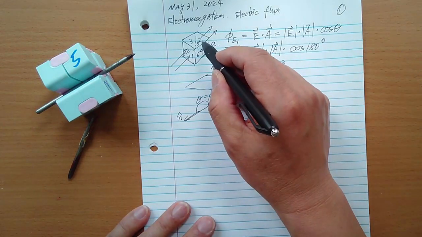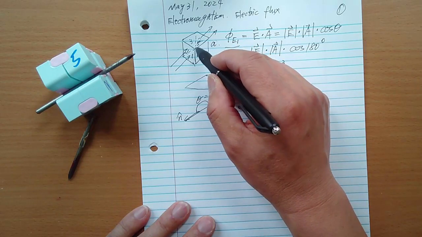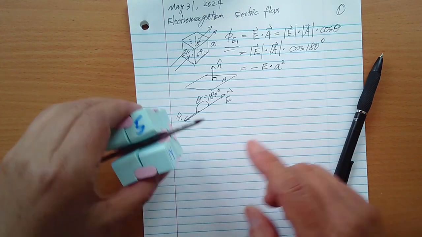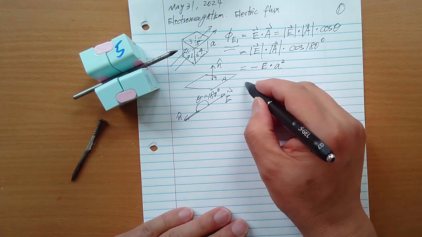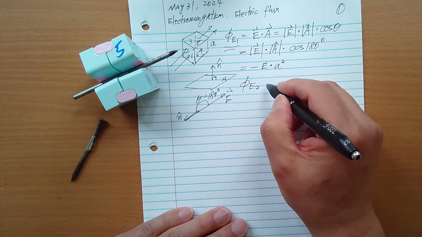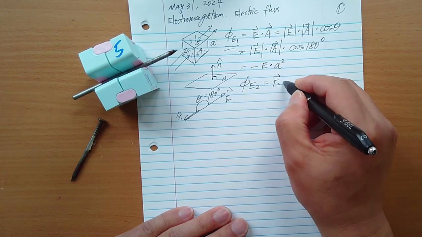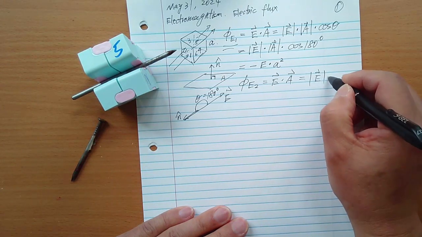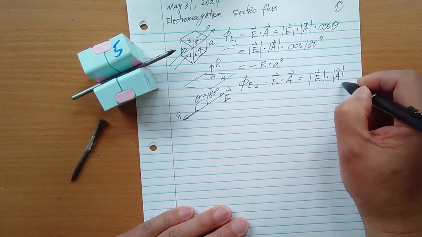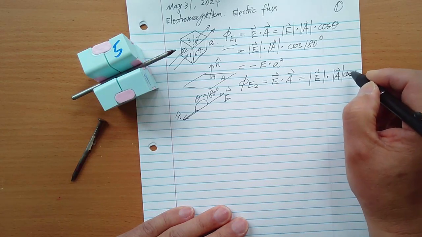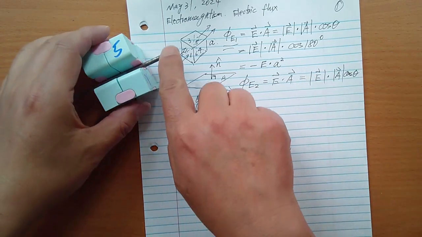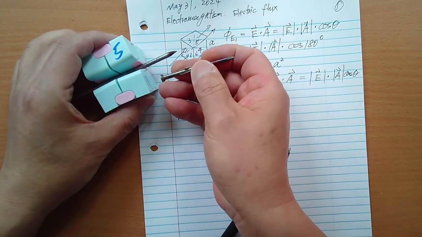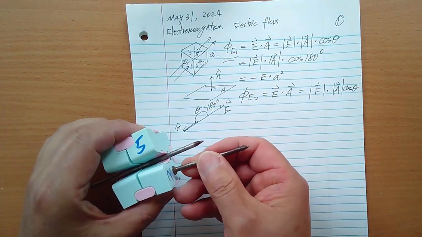What about the electric flux for plane 2, which is this plane right here? Phi E2 is again E dot A, the magnitude of E, magnitude of A, and cosine theta. Theta is the angle between the electric field and the direction of plane 2.